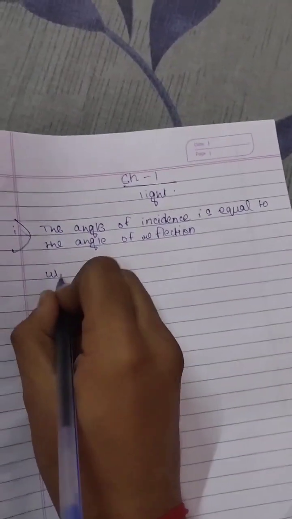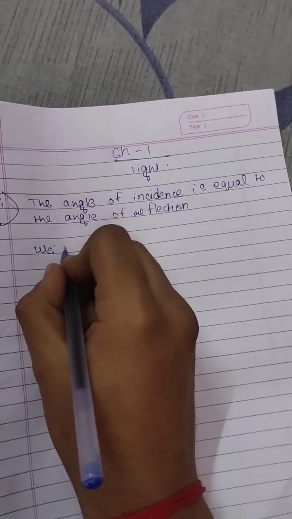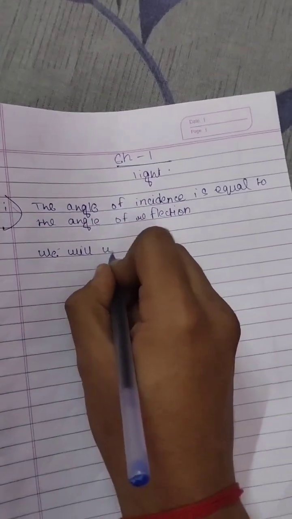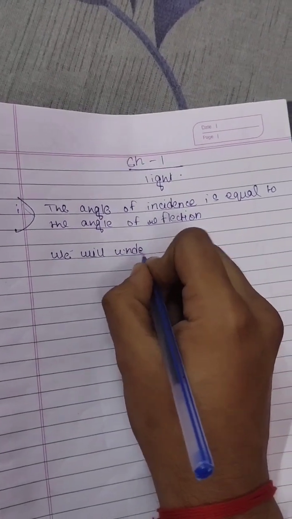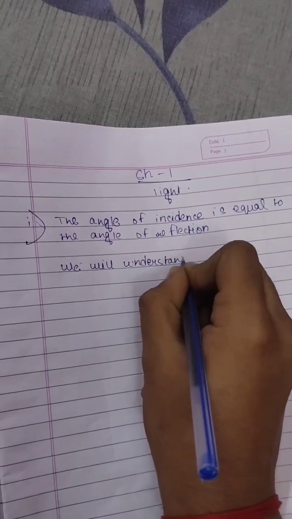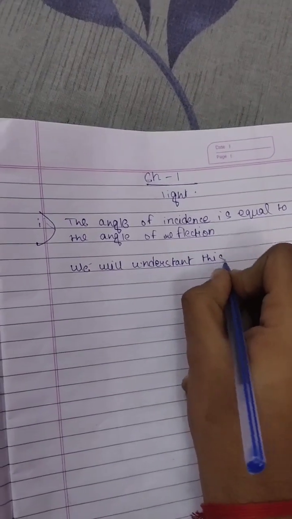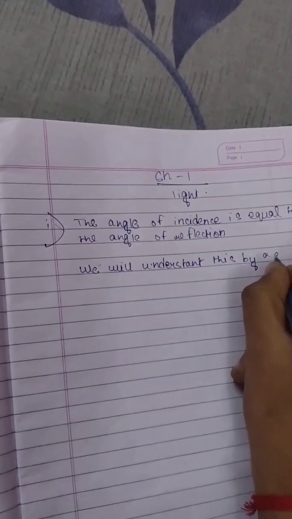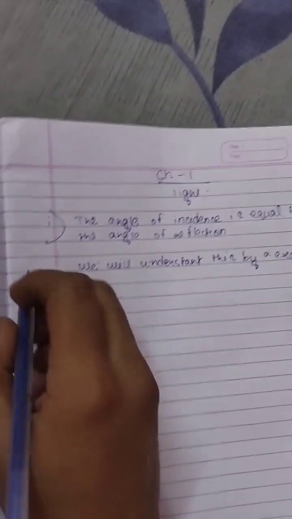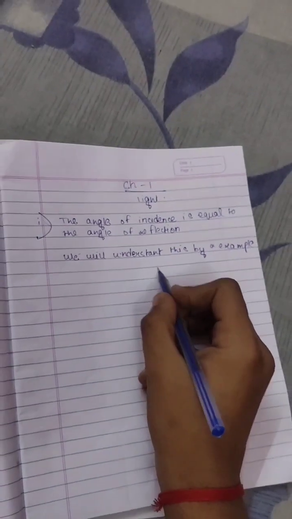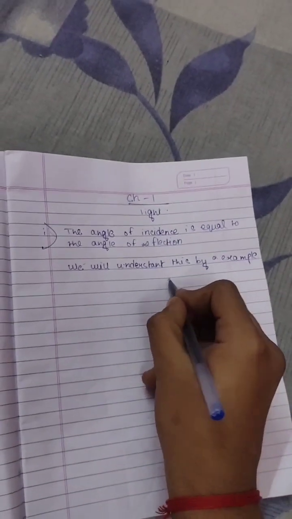We will understand and recall this again with an example. First, we will draw a plane mirror.